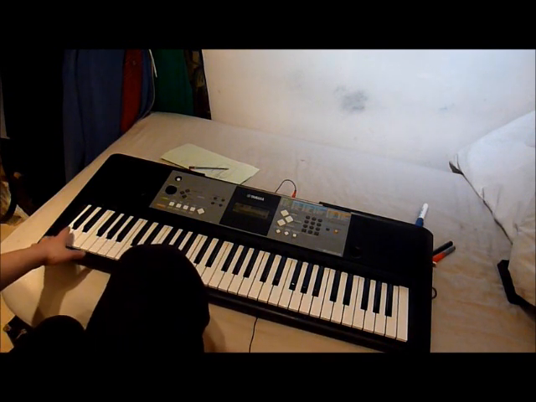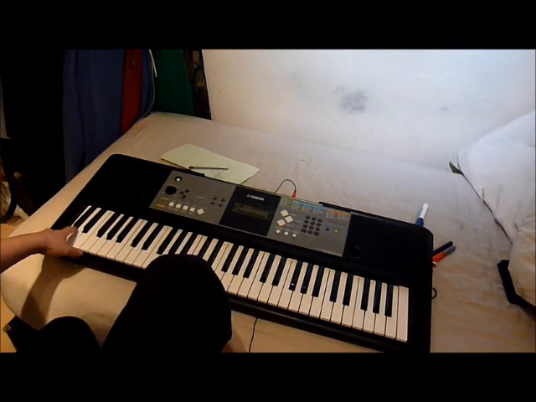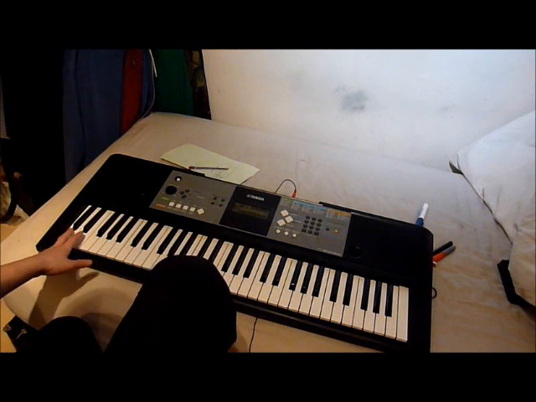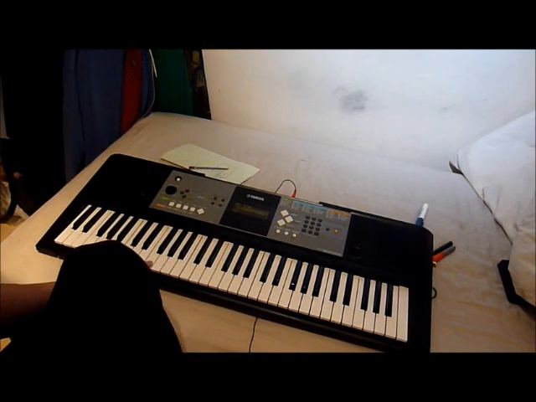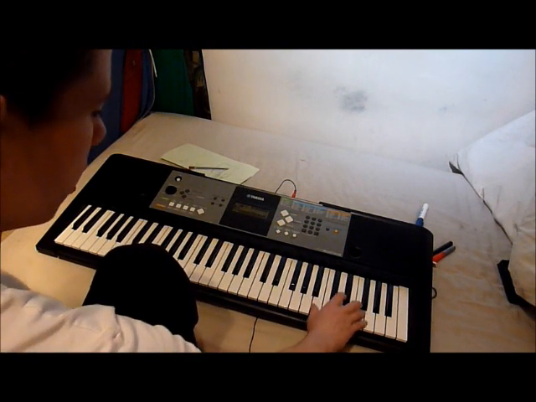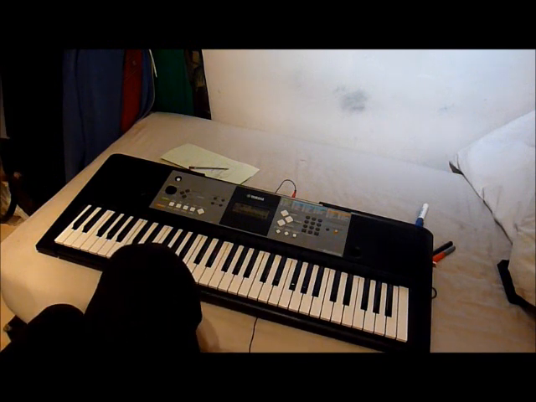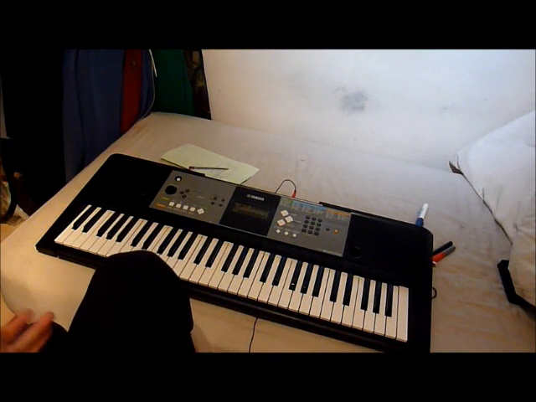No matter where you are on the keyboard, before each set of 2 black keys, it's a C. Before each 3, it's an F. So that's the same everywhere. C, F, C, F, C, F, C, F, C. Now, I'm not sure if it's the same for all instruments that use keys, but I think it is.